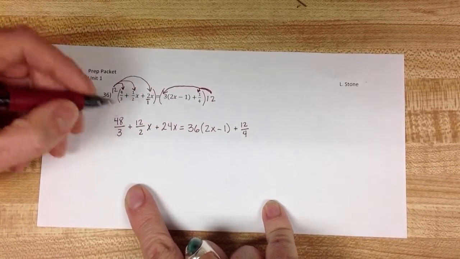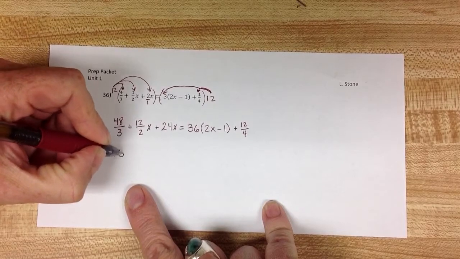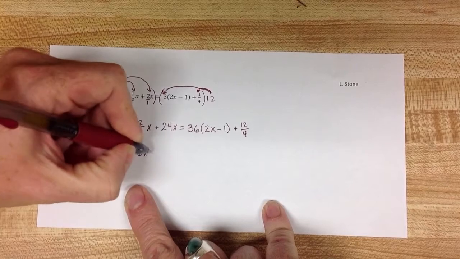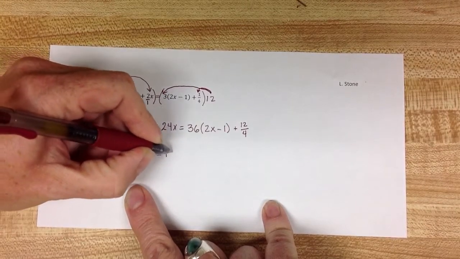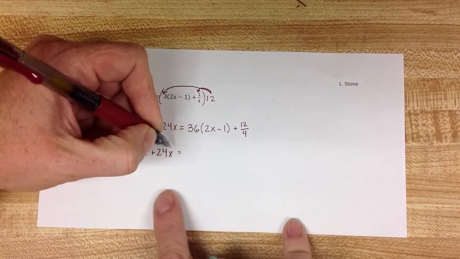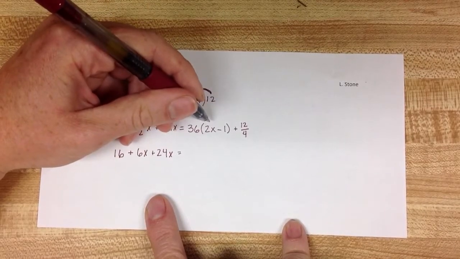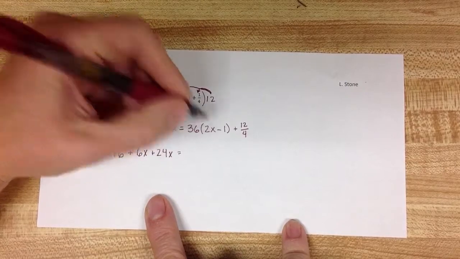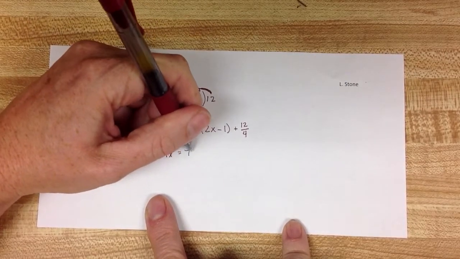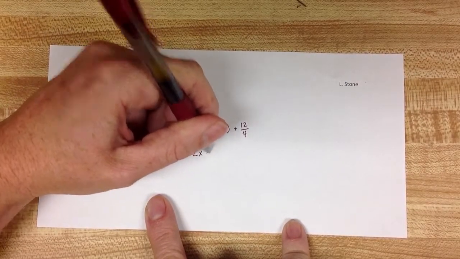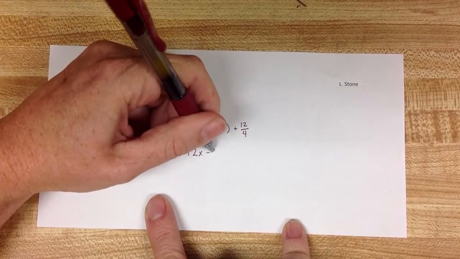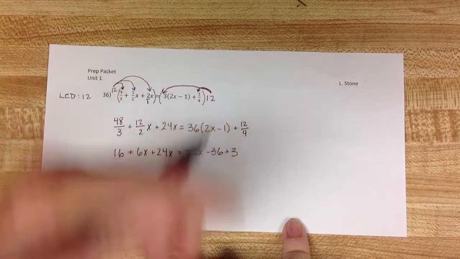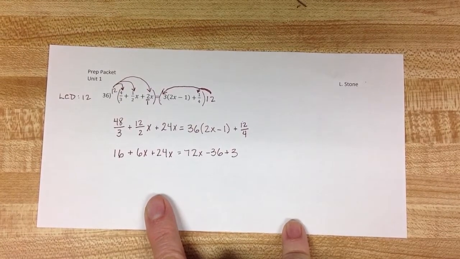Reducing each of these to their lowest terms, I'll have a 16 plus 6x plus 24x is equal to, I'm going to go ahead and do some distributing while I'm at this too. 36, since they're all whole numbers. 36 times 2x gives me 72x. The 36 distributes onto the 1 as well, minus 36, and 12/4 will reduce to 3.